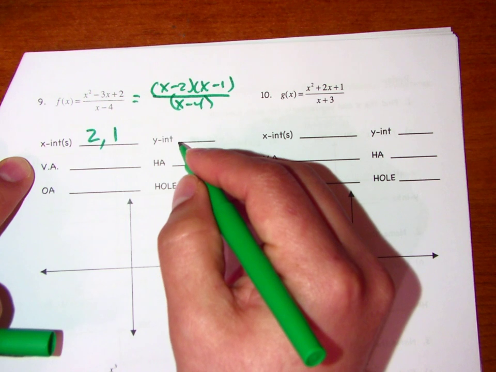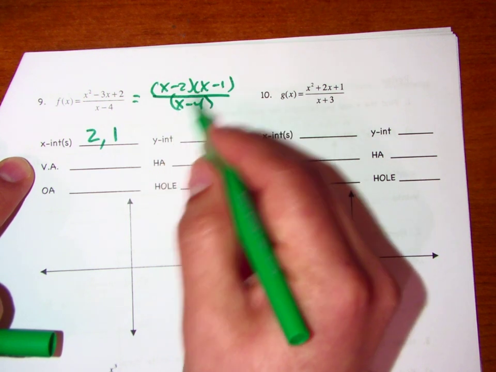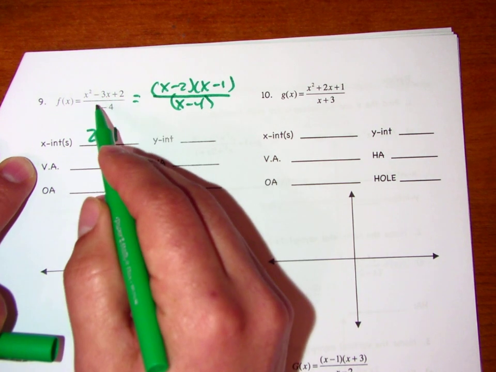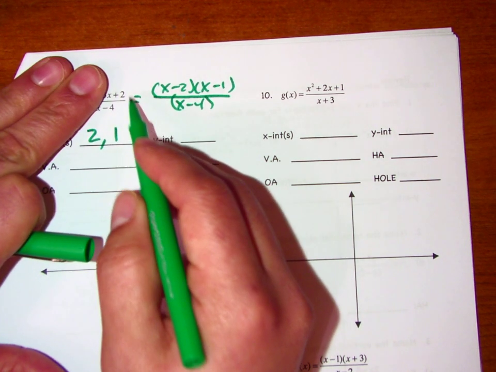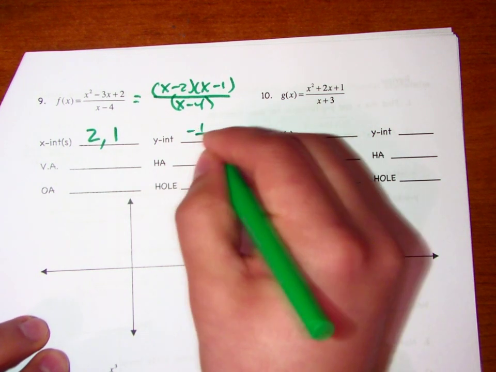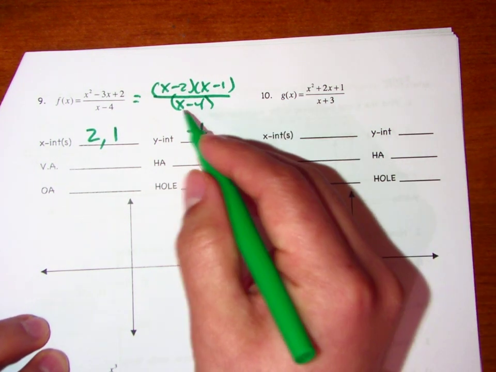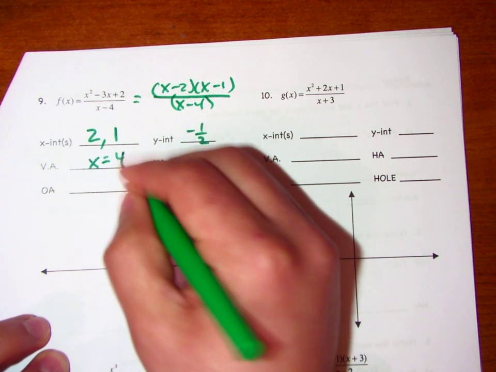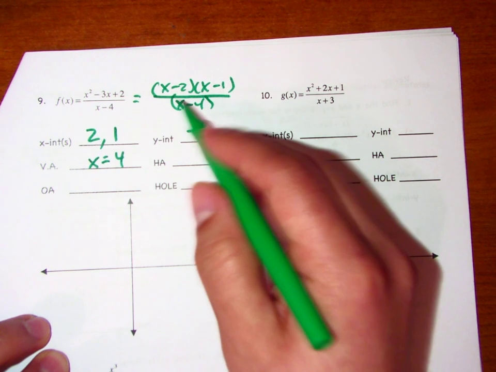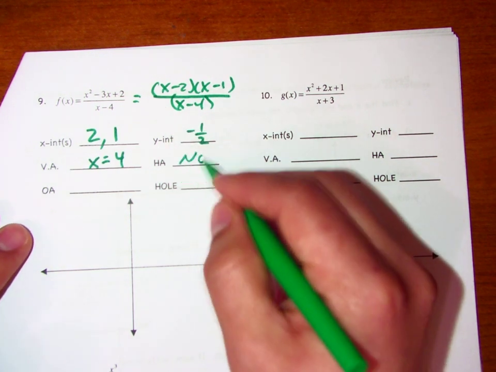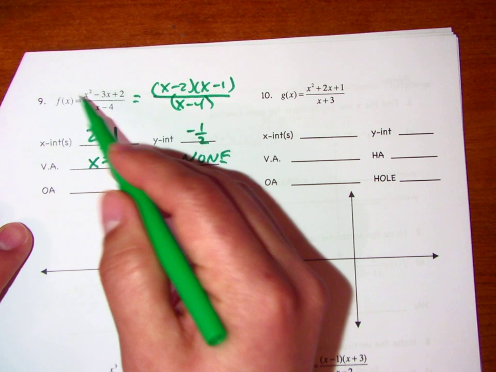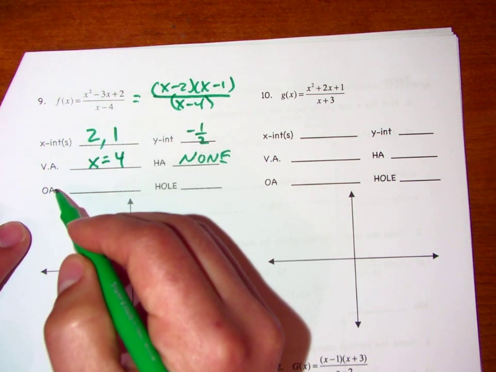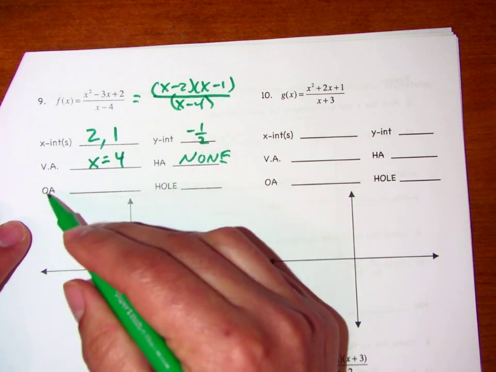The y-intercept, you plug in 0 into all the x's. I would actually suggest going back to the original. If that's 0, that's 0, and that's 0, all that's left is positive 2 over -4, which is -1/2. The vertical asymptote comes from the denominator. There's only one factor there, so that'll be x equals 4. And there is no horizontal asymptote because the degree of the numerator is larger than the degree of the denominator. Anytime that happens, we have an oblique asymptote. Can't have both.